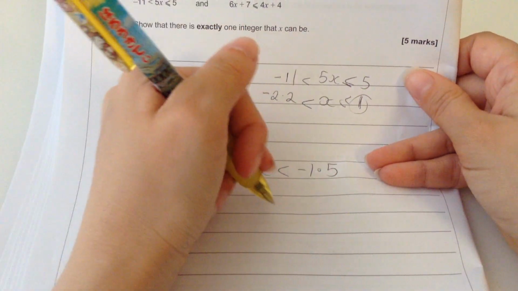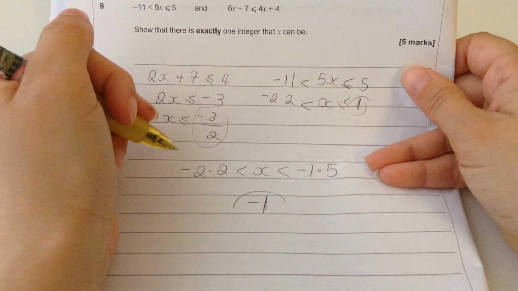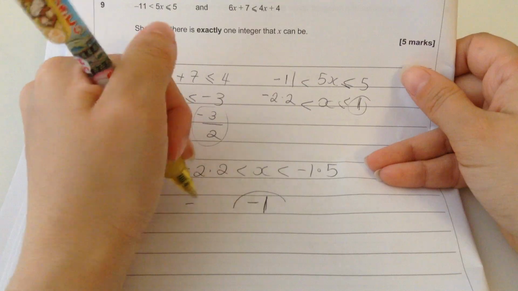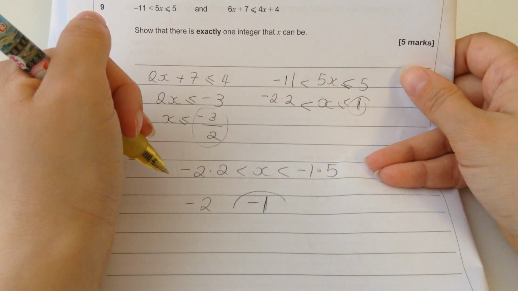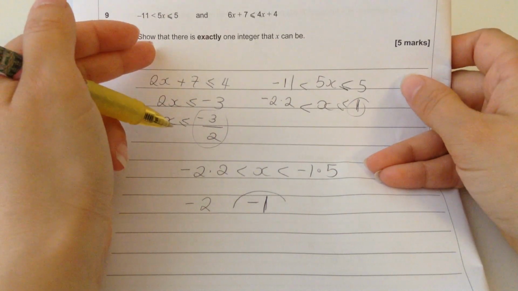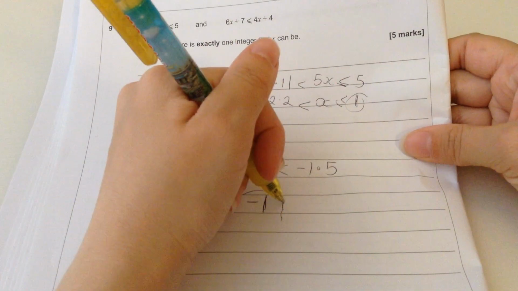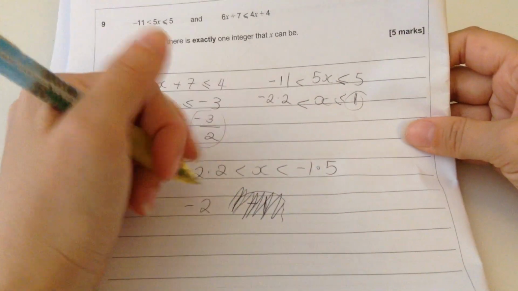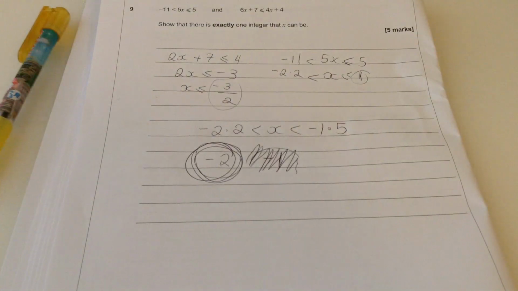So the only number it could be is minus 1. So that's the only... or minus 2. Minus 1 is not less than minus 1.5. It's minus 2. Sorry.